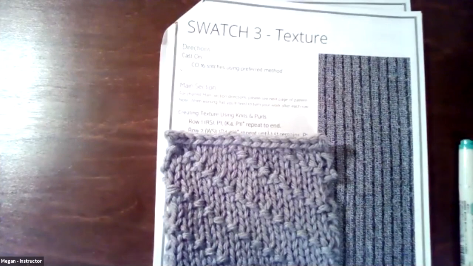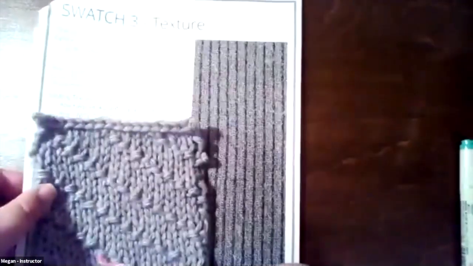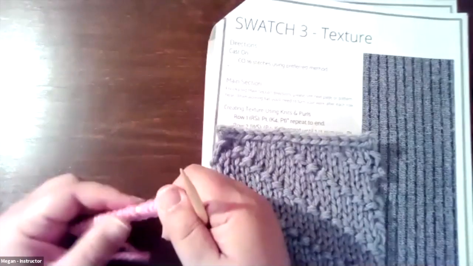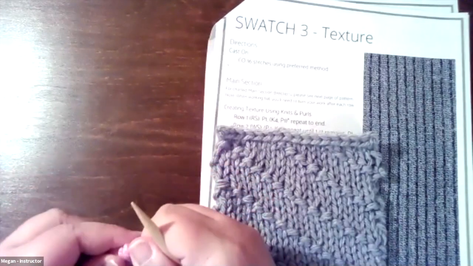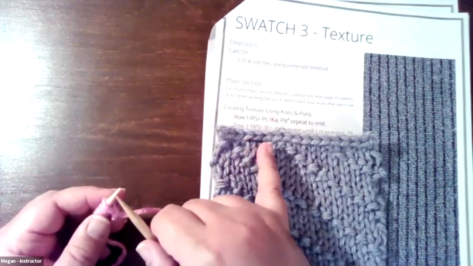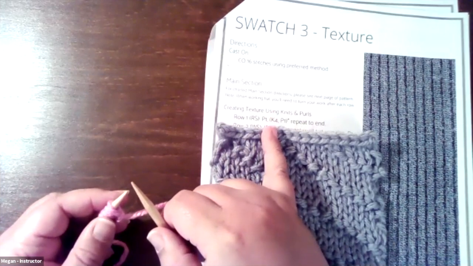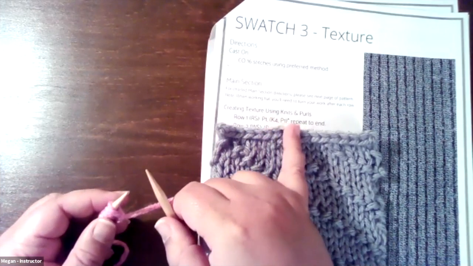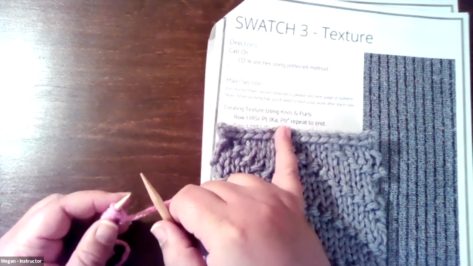Okay, so what we're going to do is this way. The first row is you purl the first stitch. So right from the get-go, we're going to purl one, and then follow what's in the parentheses. Whatever's in the parentheses, you repeat if it tells you to. Repeating is generally indicated with the parentheses and the asterisk.